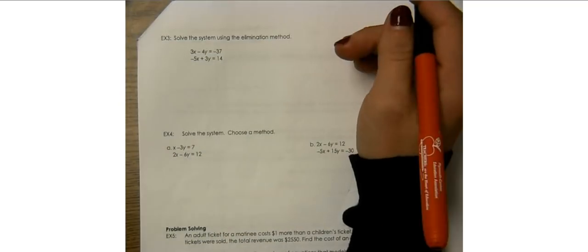For example number 3, we're going to practice solving the system using the elimination method. If you want to try this one on your own, you're welcome to. If you want to follow along with me, that might be a good thing too. Here we go.